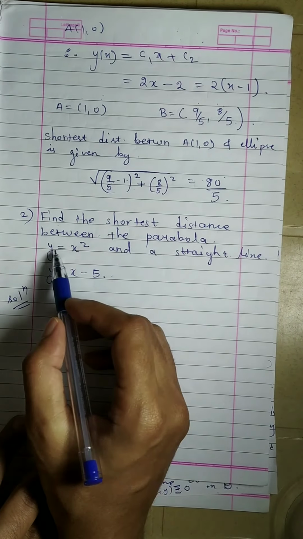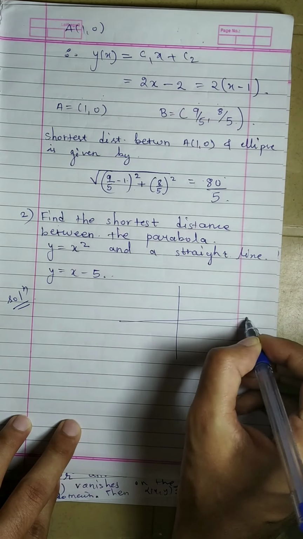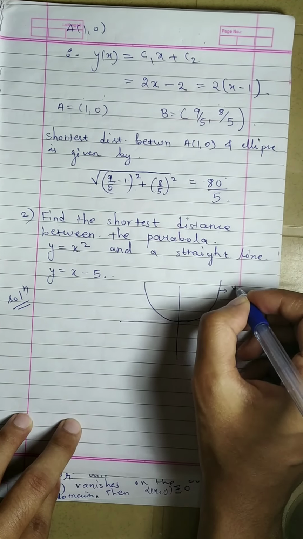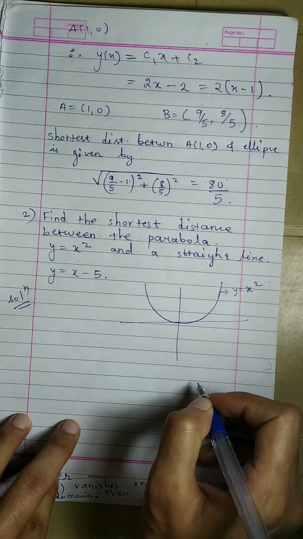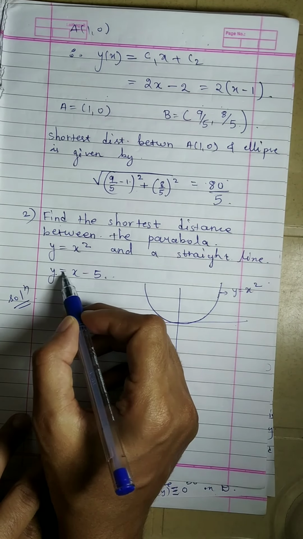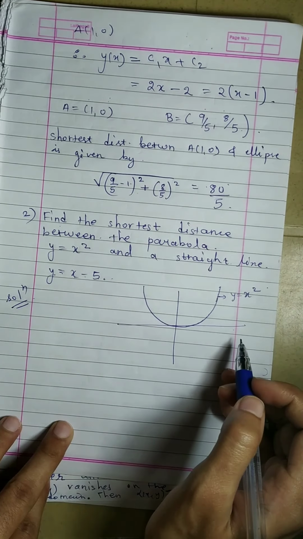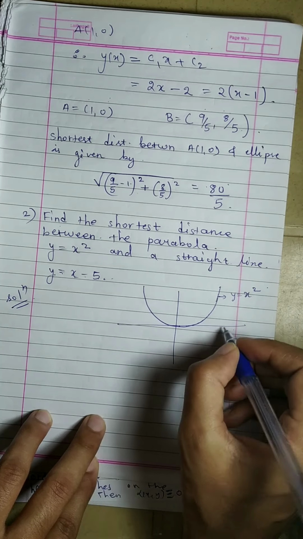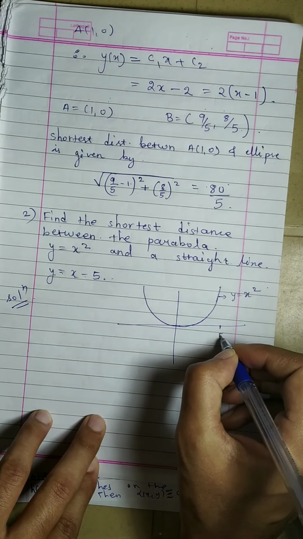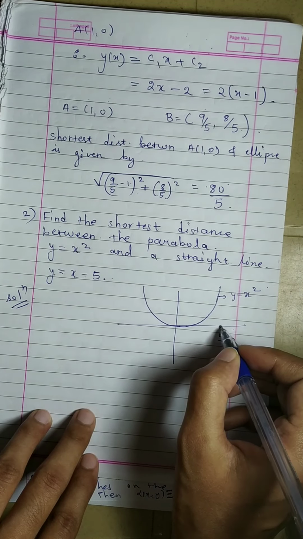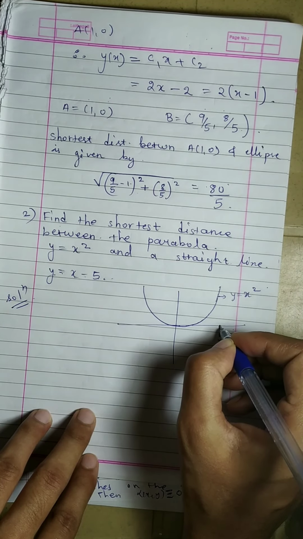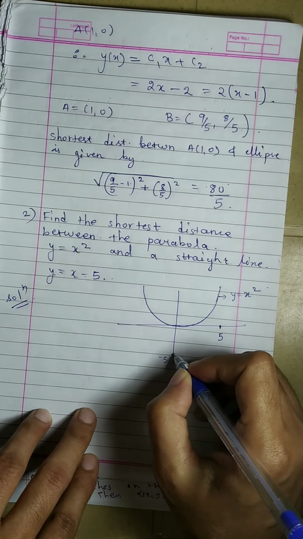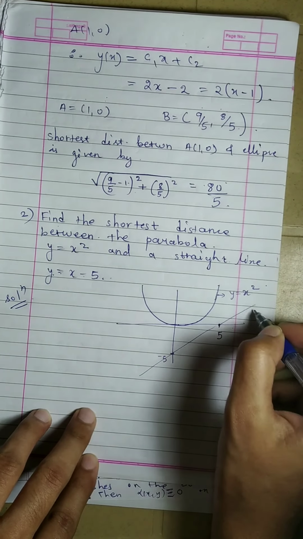So y equal to x square, the figure will be this graph, y equal to x square, and the line is y equal to x minus 5. The line will be this, with 5 here and minus 5 here.